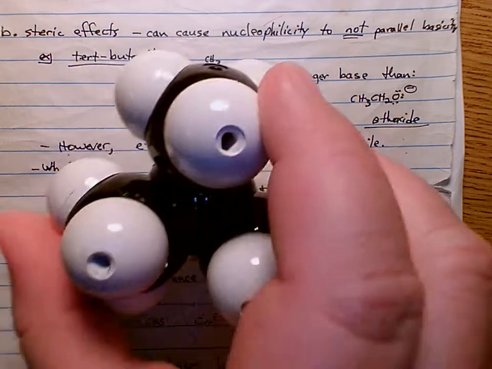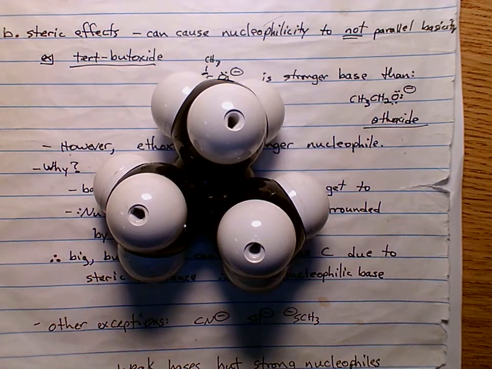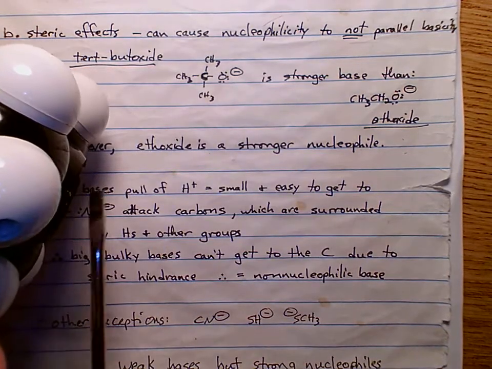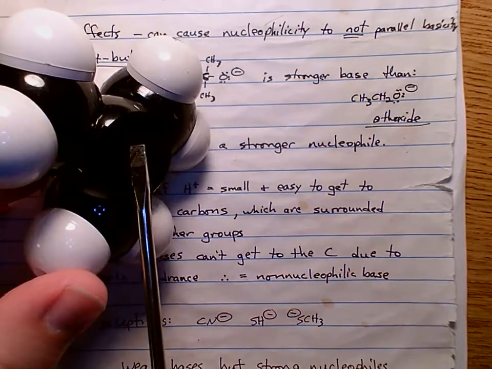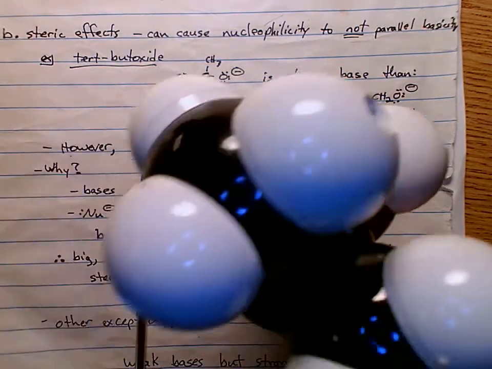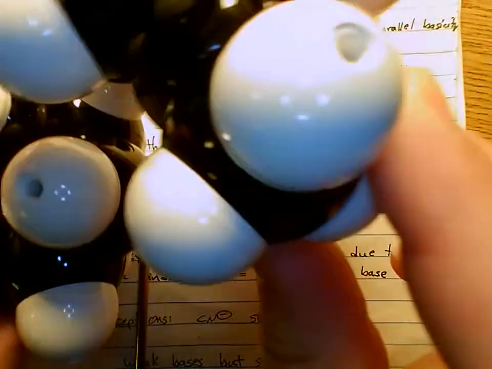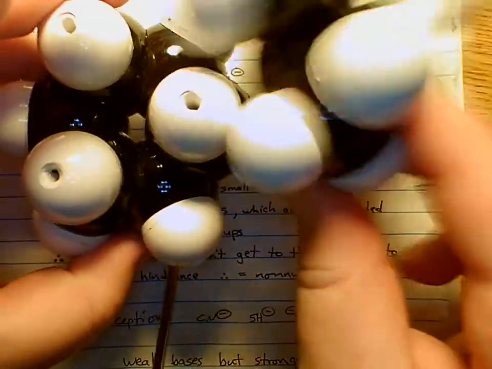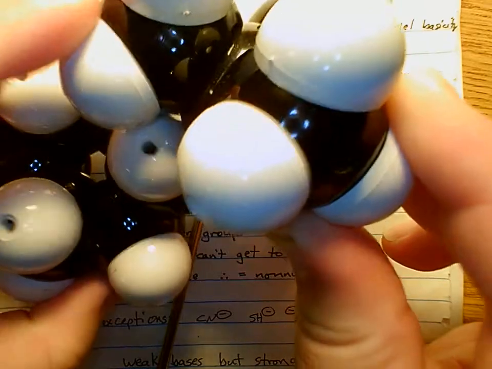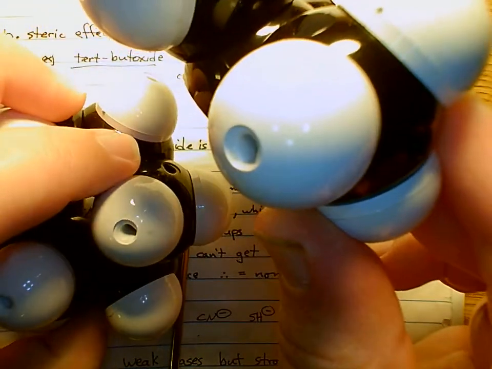If you have a tert-butyl group here, and you had an oxygen attached right here to this inner carbon, and you wanted that oxygen to attack a carbon in this molecule, these methyl groups are going to block this oxygen from getting close to this carbon.